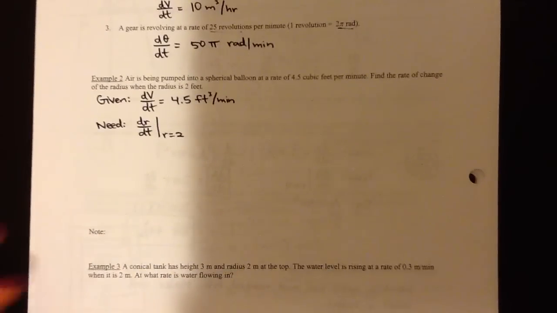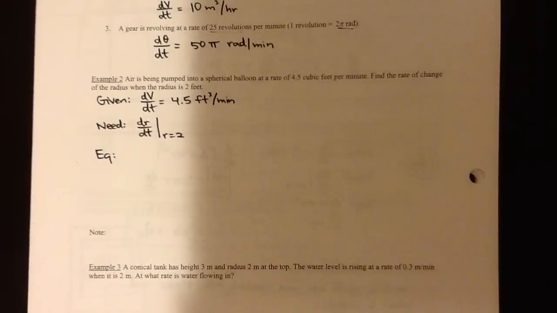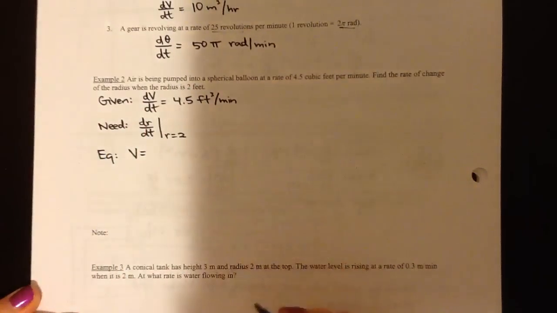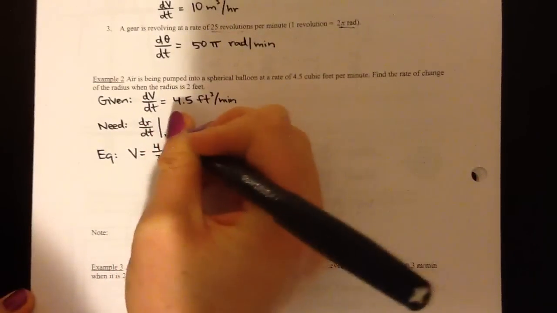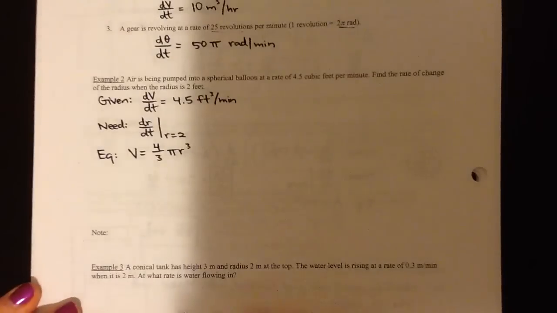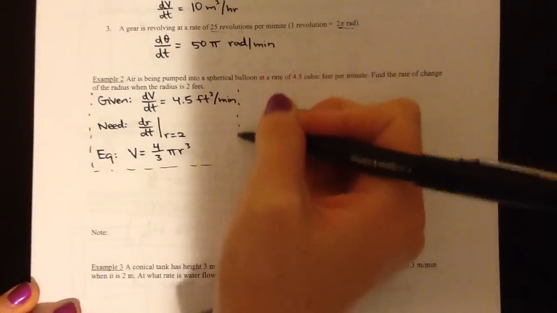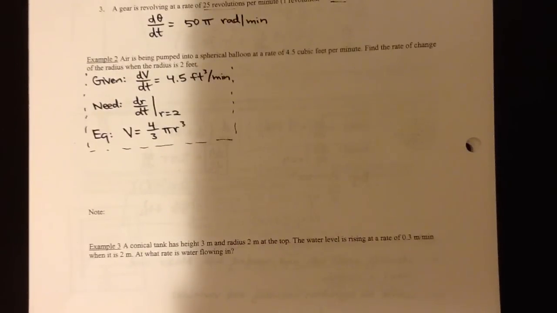Okay, last thing of this first step is the equation that relates them together. It's being pumped into a spherical balloon, so when we talk about the volume of that balloon, we're talking about the volume of a sphere. Whether you know it off the top of your head or not, hopefully it sounds familiar. This is 4/3 pi r cubed. That is the volume of a sphere. Okay, so that is our sidebar. That's all of our necessary info. We've got what we are given, what we need, and the equation that relates those variables together.